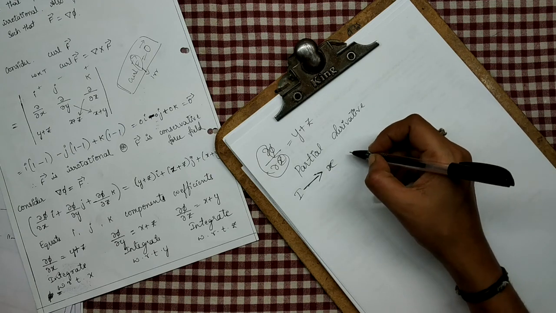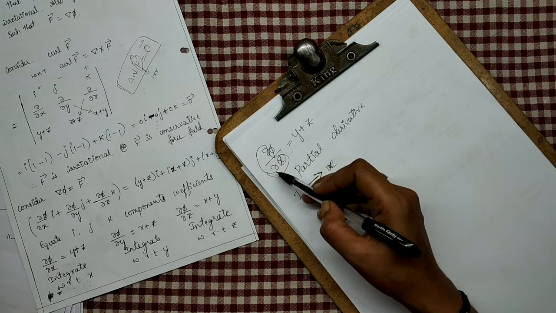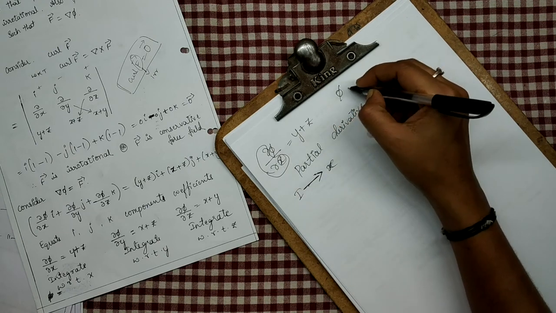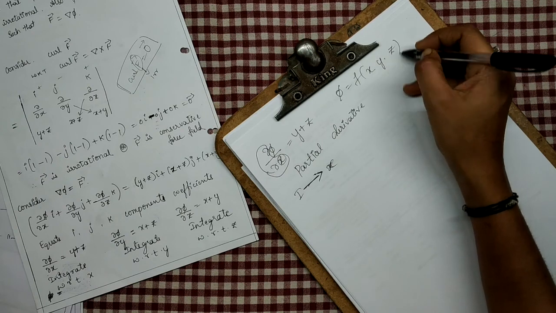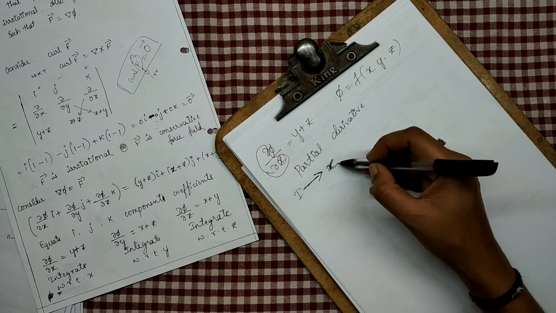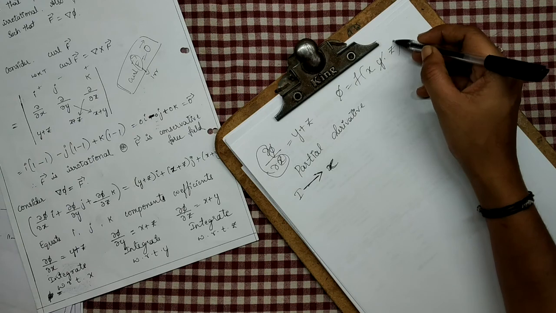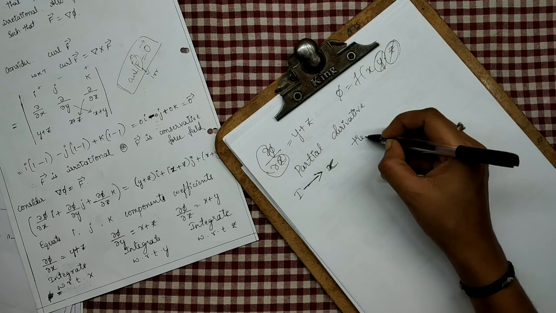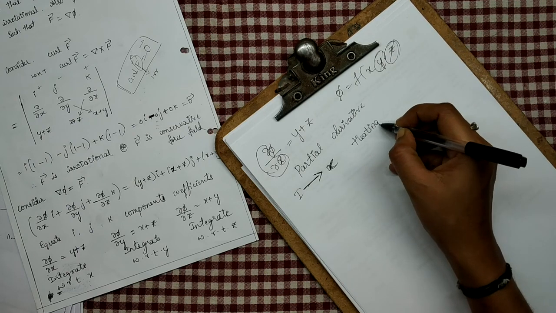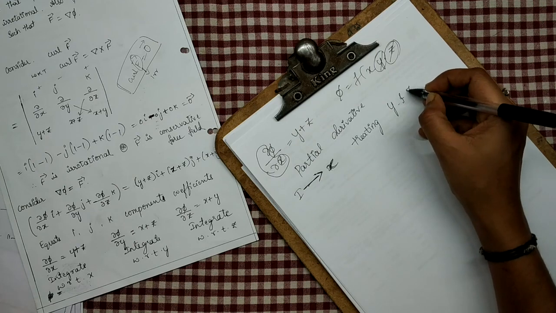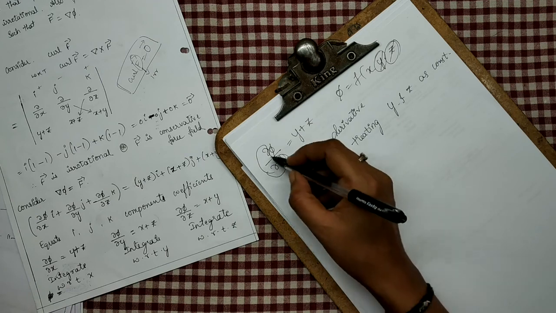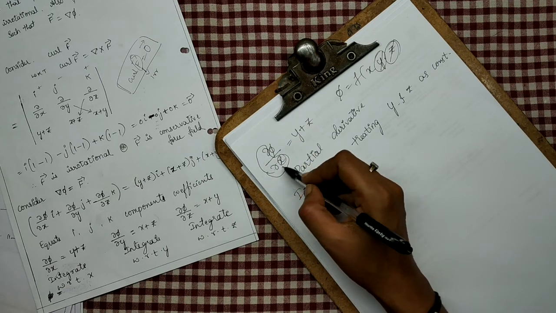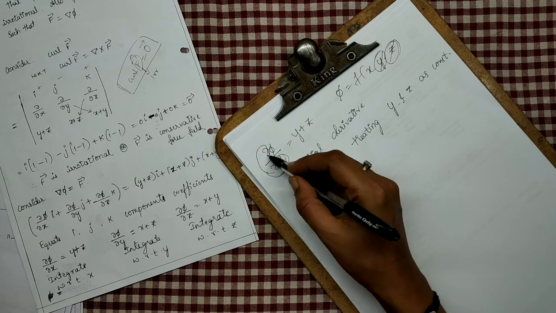Now when you are integrating with respect to x, since it is a partial derivative, phi is actually a function of three variables, x, y, z. But you are integrating only with respect to x, so the other variables y and z you have to treat as constants. The partial derivative notation is eliminated on the left-hand side.